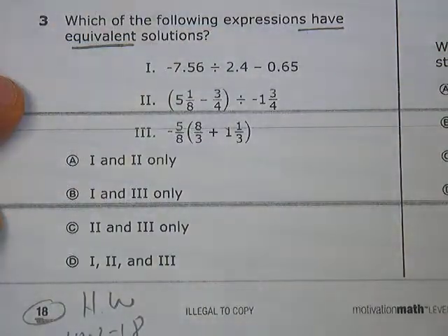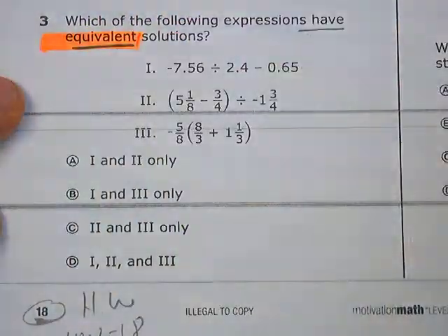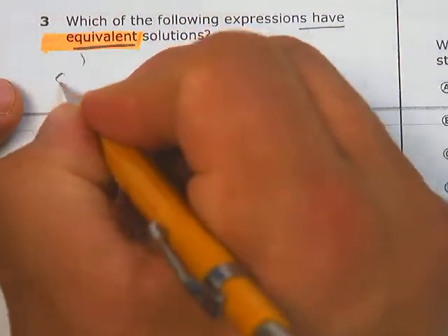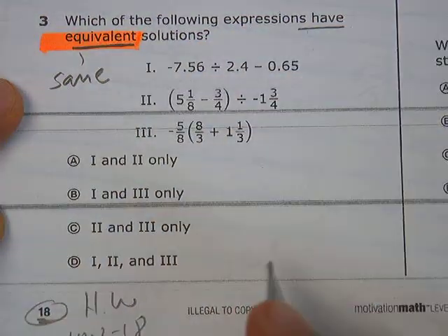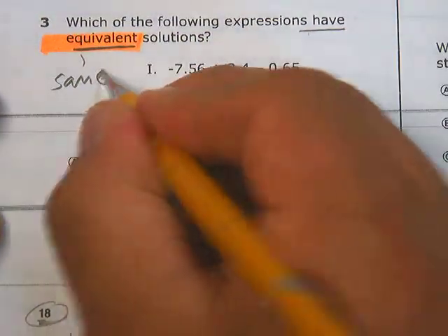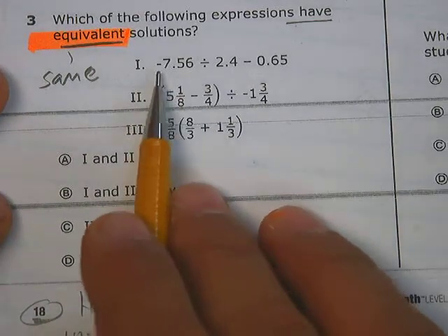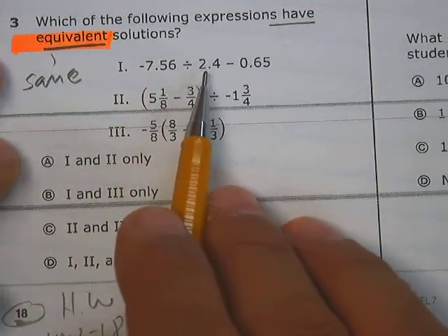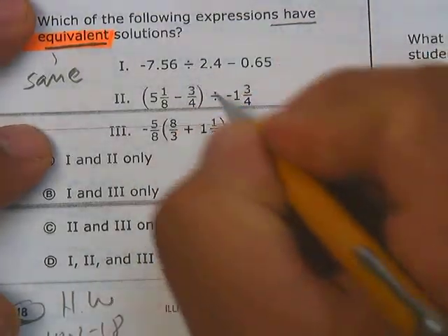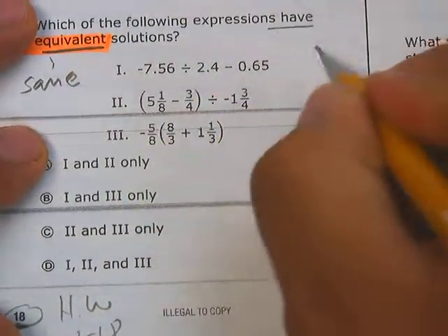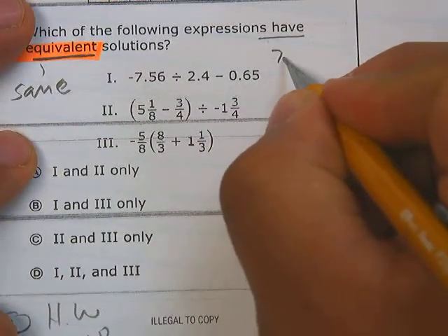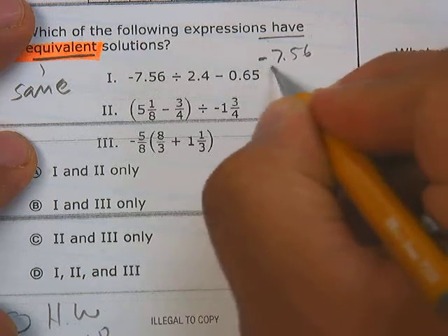Okay, number 3 there. Which of the following expressions have the equivalent solutions? The word equivalent means equal. In other words, the same. Okay, the same. So let's look at the first one. 7.56 divided by 2.4. Okay, so let's do that.